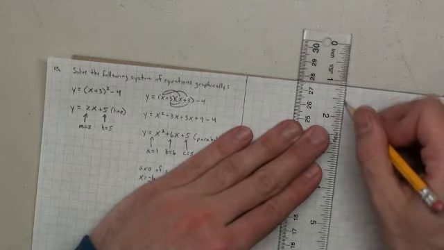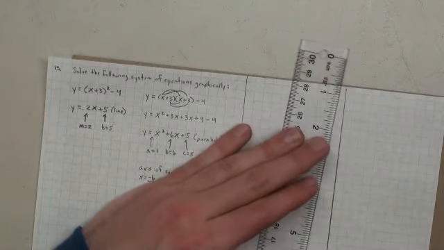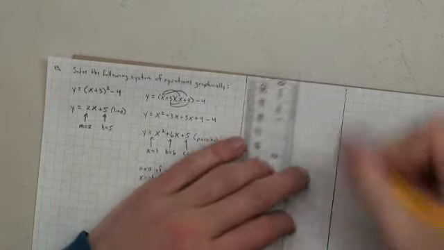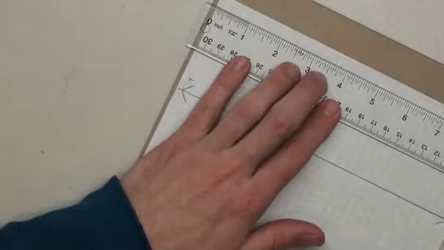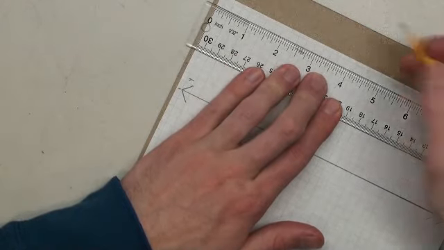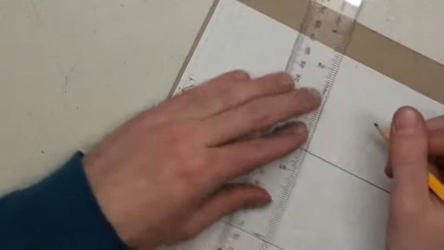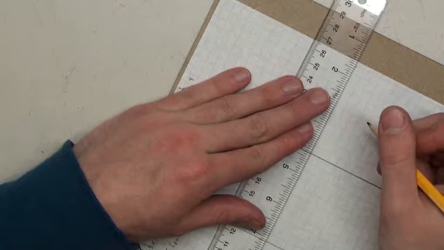There's where my y-axis is going to go, and that's where my x-axis is going to go.